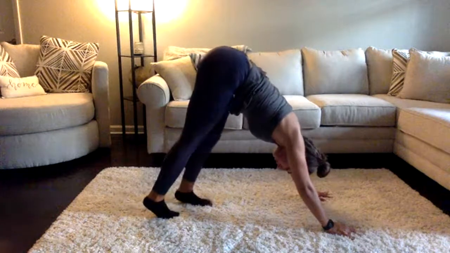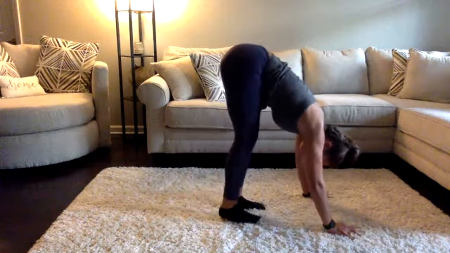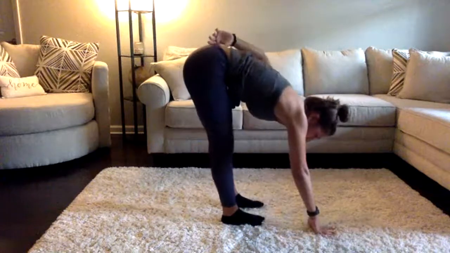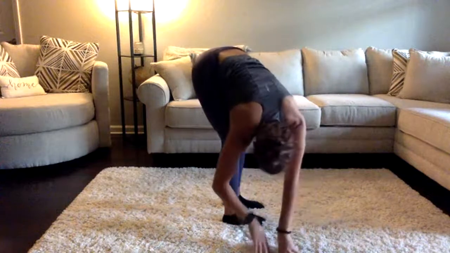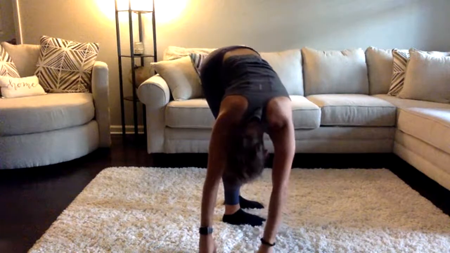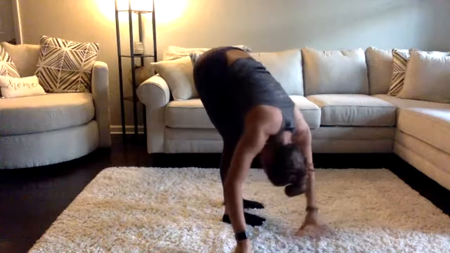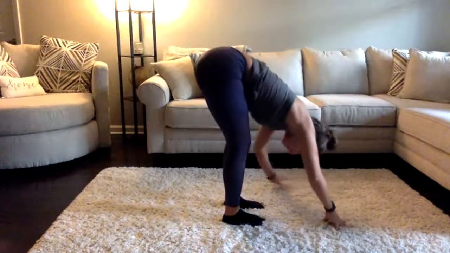Walk the feet towards the hands. You can bend your knees slightly if you need to. And we're just going to walk our hands right and left. So take a little pause when we get to the side, and then walk over to the other side nice and slow.